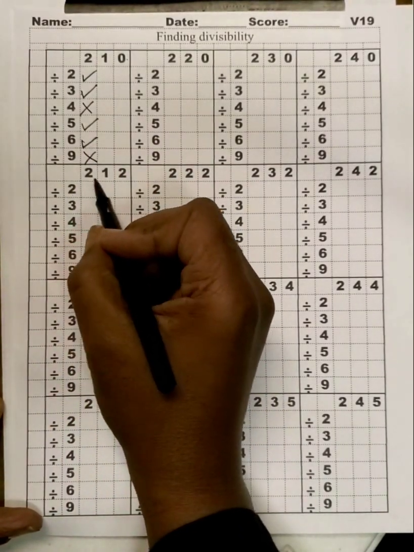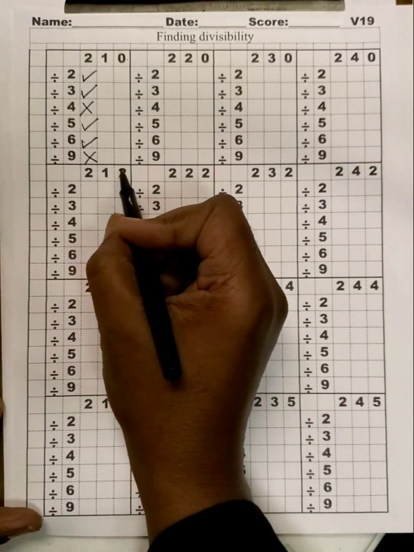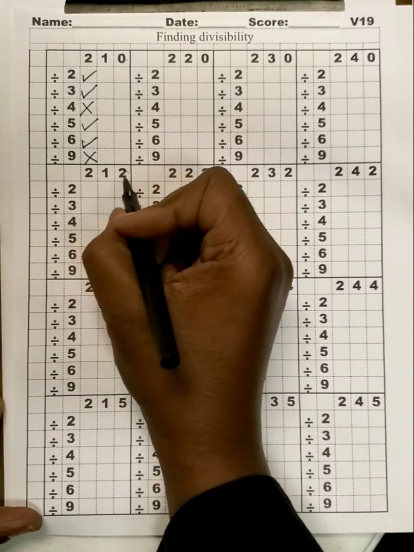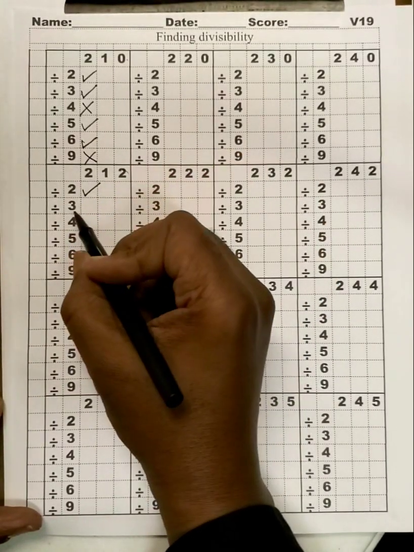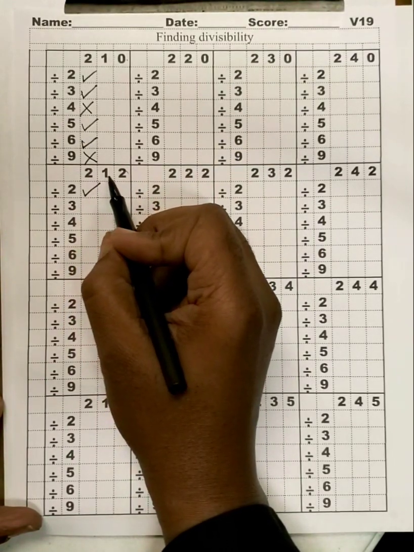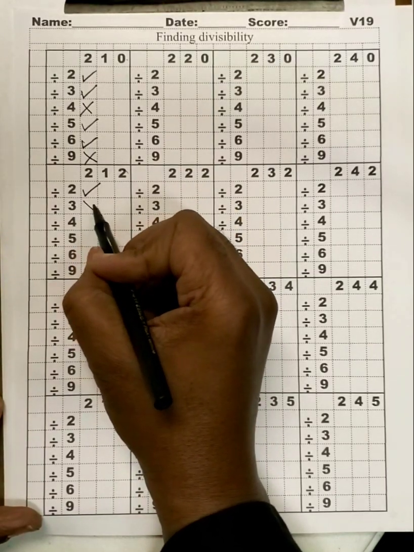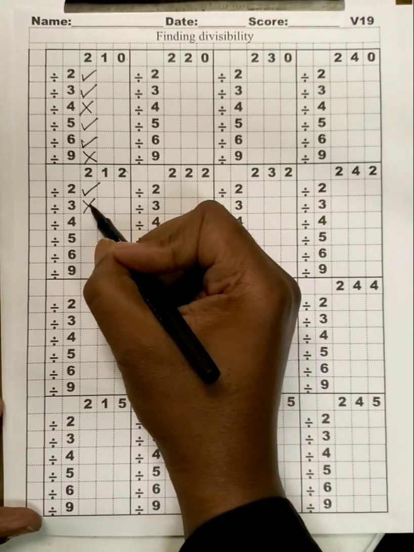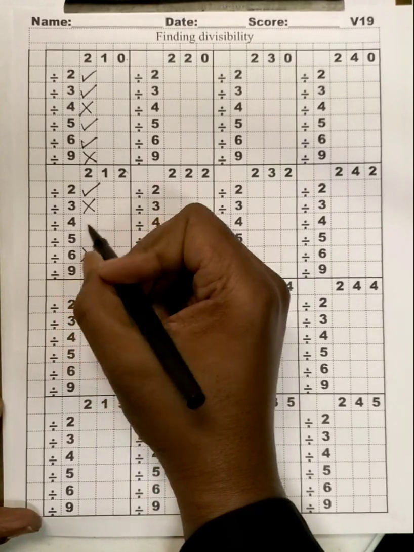Okay, can this be divided by 2? So 212. The last digit is in the 2 times tables, therefore this number can be divided by 2, or should I say the last number is even. So can it be divided by 3? Let's add the individual numbers. So 2 plus 1 plus 2 gives us 5. 5 is not in the 3 times tables, therefore we cannot divide this by 3. Now we need 2 and 3 to be divisible by 6, so this is not divisible by 6. We would need a 3.